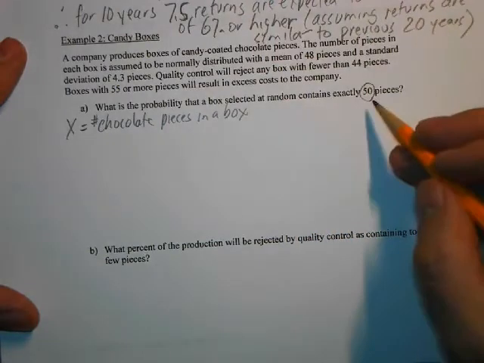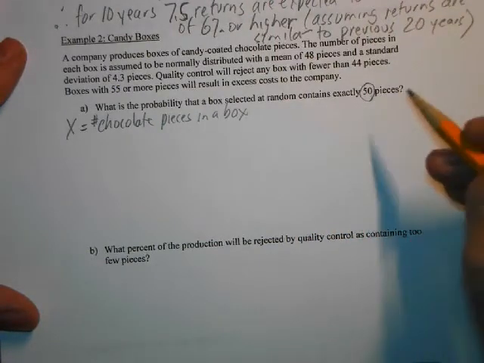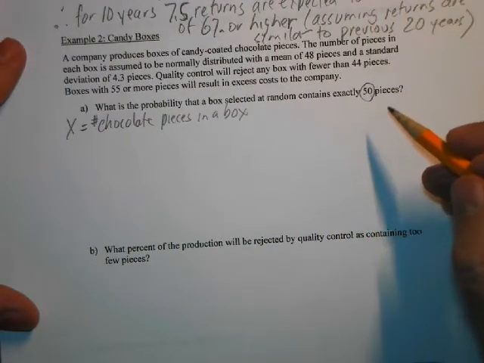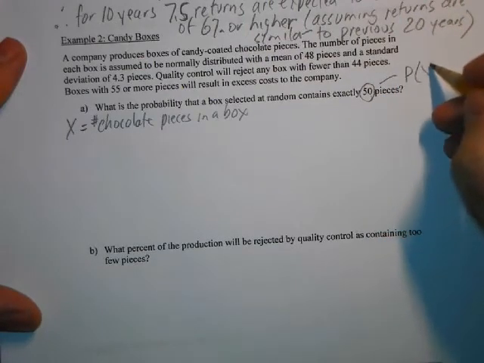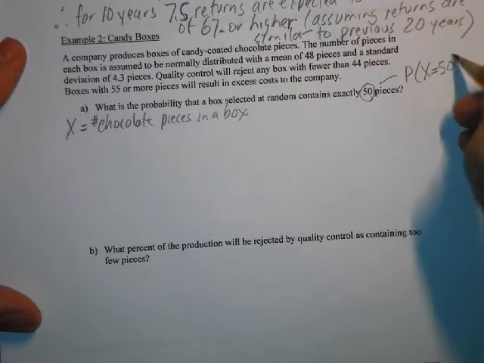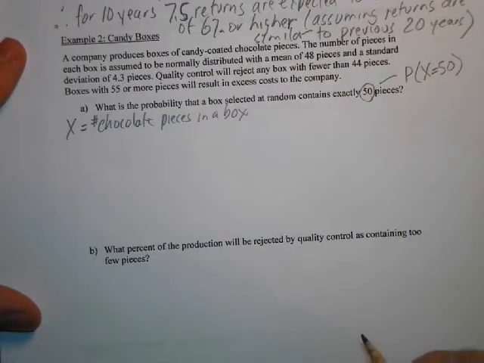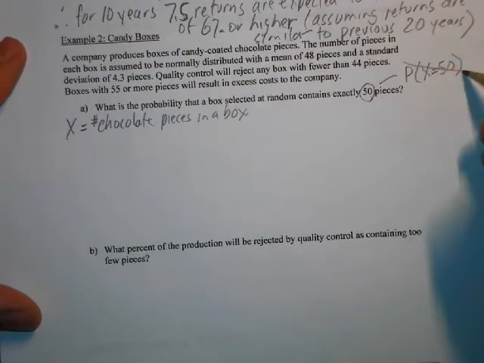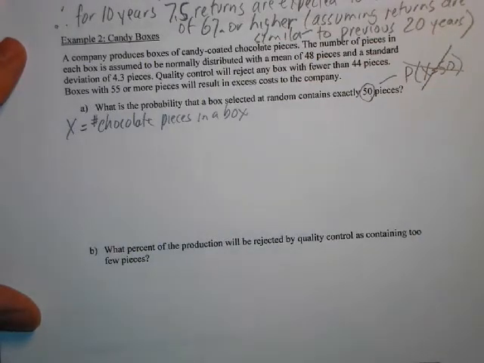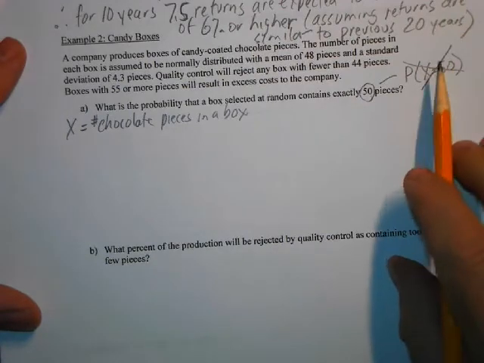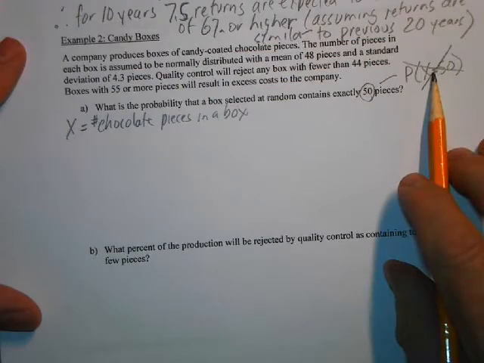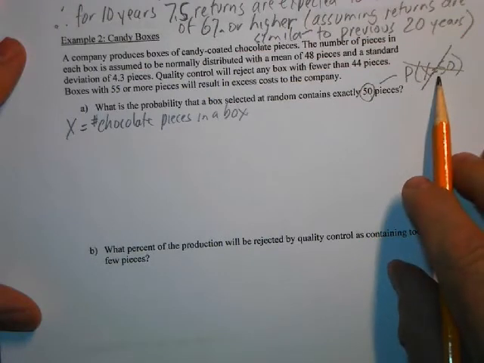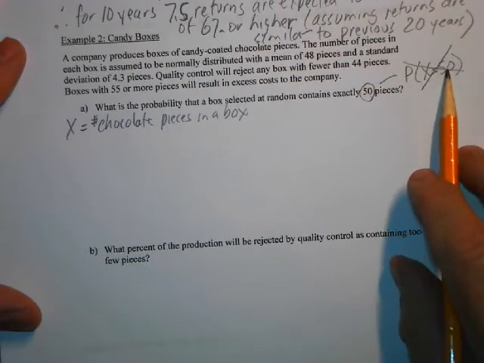So, if I'm looking at 50 pieces exactly, we've already talked about how I can't do this. I can't say probability x equals 50, like we could with, say, a binomial distribution. This will not work with a continuous probability distribution, but the way we fix that is that we go plus or minus 0.5 on both sides to make it a continuous probability distribution.